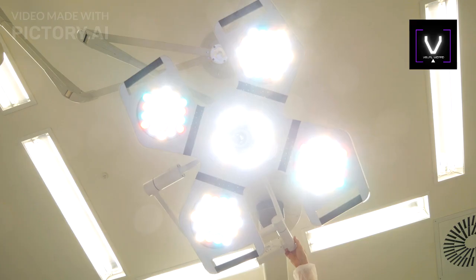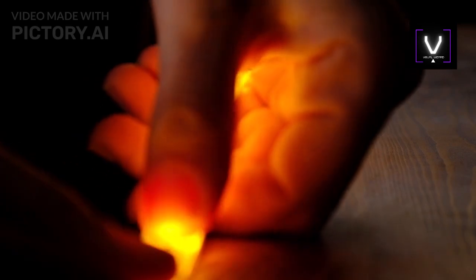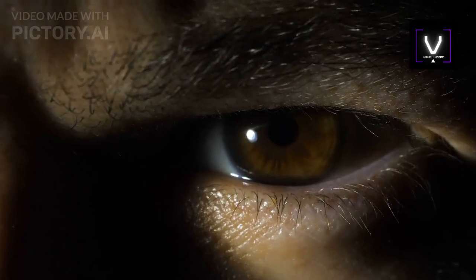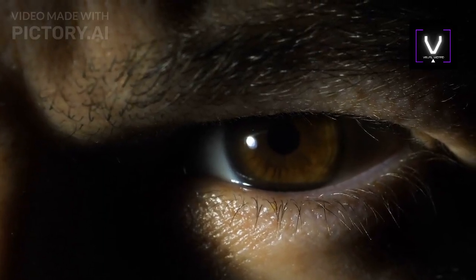3. Advanced lighting techniques. A. High-key and low-key lighting. High-key, bright and even lighting with minimal shadows, often used in fashion and beauty photography. Low-key, predominantly dark tones with high contrast, used for moody and dramatic effects.